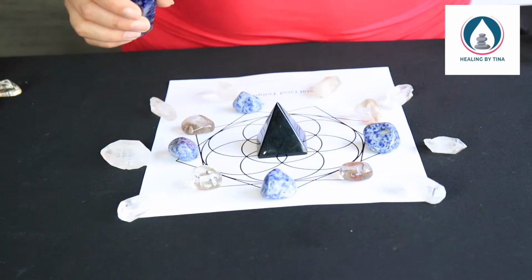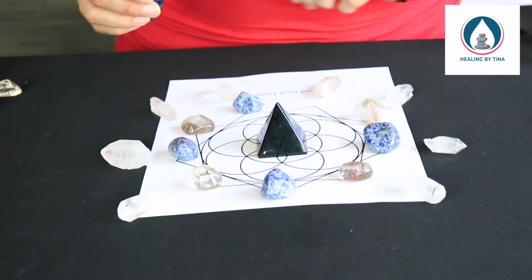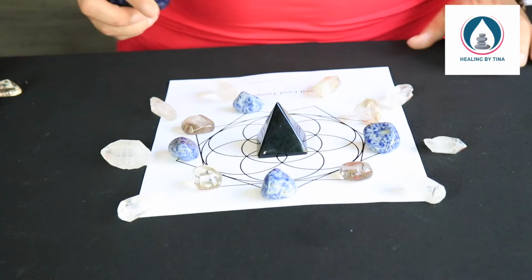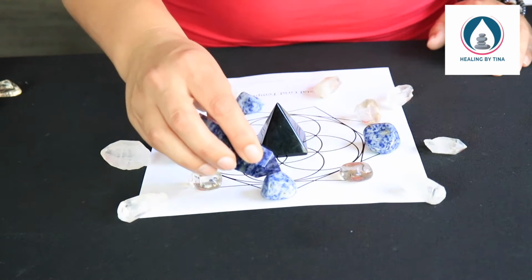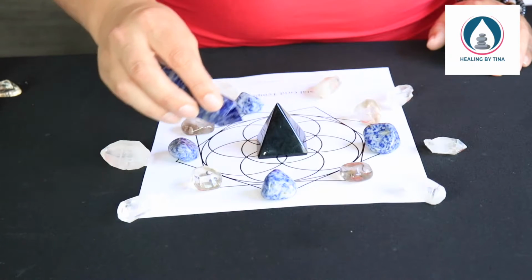This is called activating the grid. It can activate all of these stones to work harmoniously in achieving the intention set, manifesting that in my home. So I'm going to touch the point, go to this sodalite, and then go back, and then touch the next crystal, and then go back.